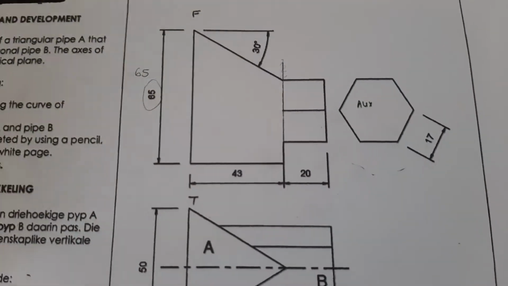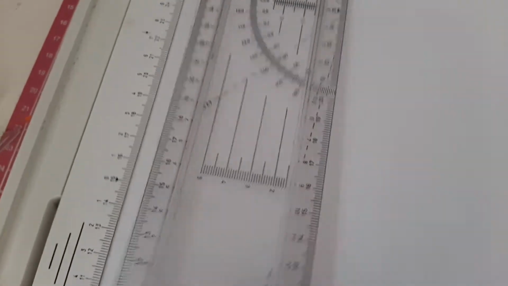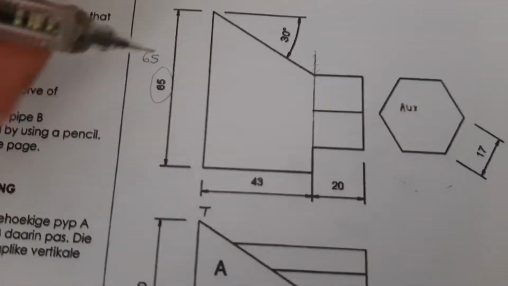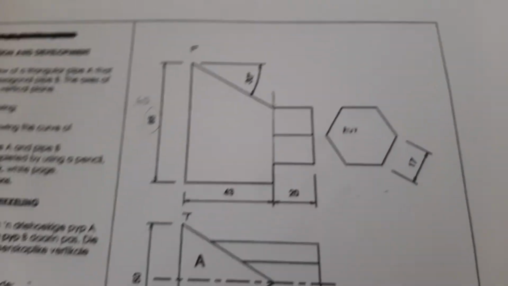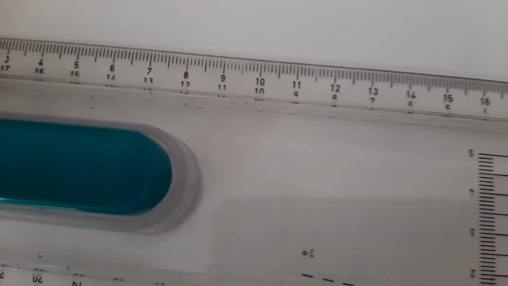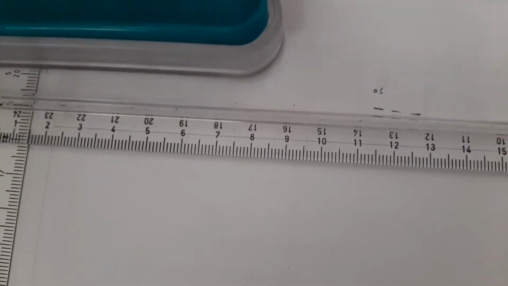And let's get started. So the first thing you're going to do is draw a line down your page, a light little construction line like that. Then they give you measurements and things here. They tell you scale 1 to 1, which means measurements don't change. So this is 65. So you're going to just draw a line this side over here. From this little corner point, you're going to measure up 65. Okay, like that. You're going to draw a little line, just going across like this.